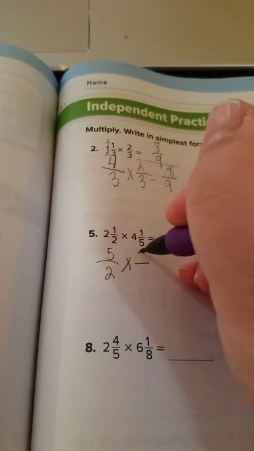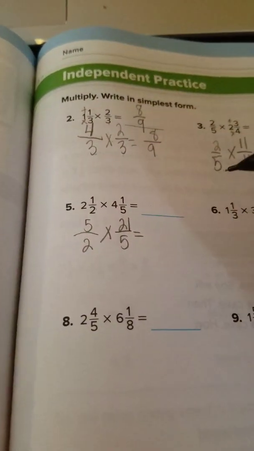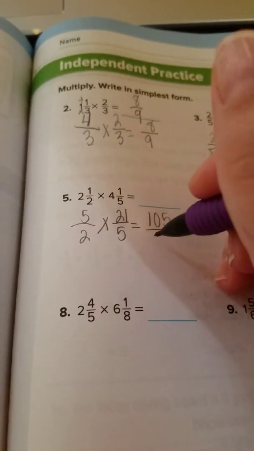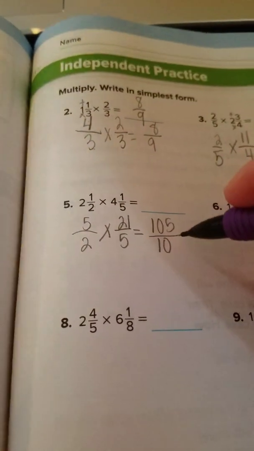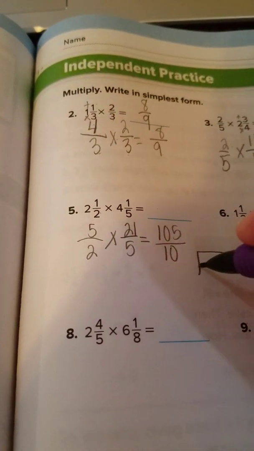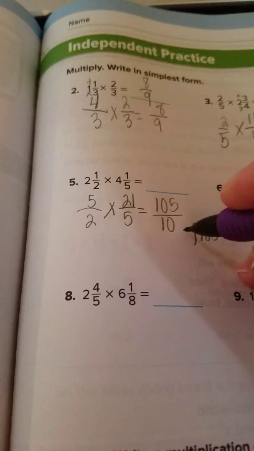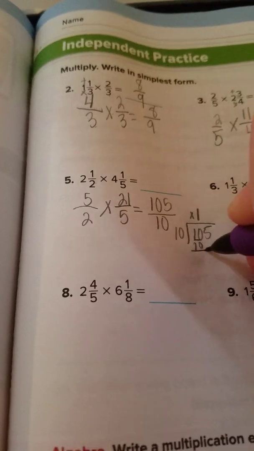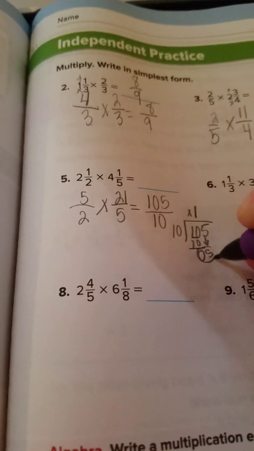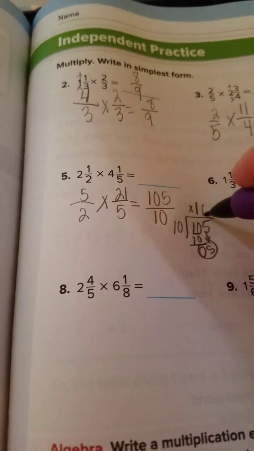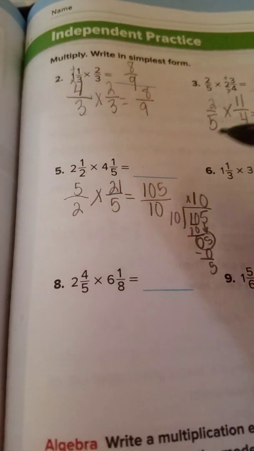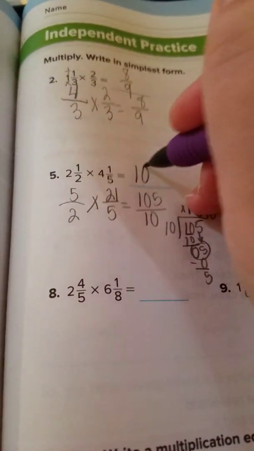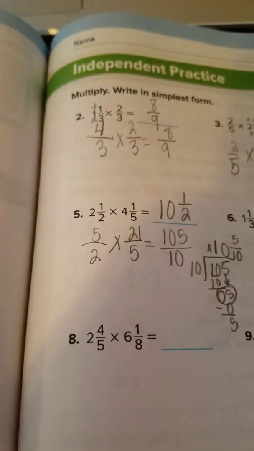Times 4 1/5 becomes 21 over 5. 5 times 21 is 105. 5 times 2 is 10. This is very improper for sure. So I'm going to put 105 in, 10 out. 10 can't go into 1, but it goes into 10 once, with nothing left over. I bring down my 5. 10 goes into 5 0 times with 5 left over. So it becomes 10 and 5/10. I know 5/10 is half, so I record that up there.